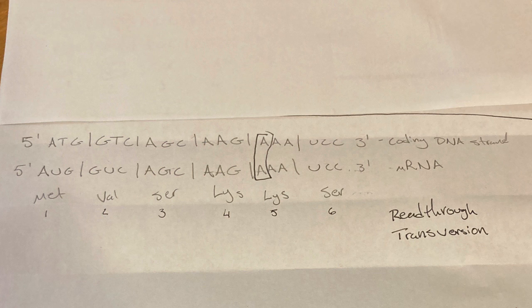And so this is known as a read-through mutation, and it's going to lengthen the protein sequence until it reaches another stop codon. And so these are almost always non-functional and will just degrade in the cell. And after the lysine, we've got just the rest of the sequence, and it's got a serine, and it'll just keep on going.